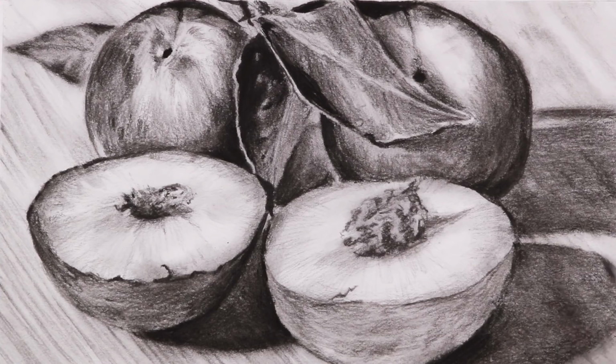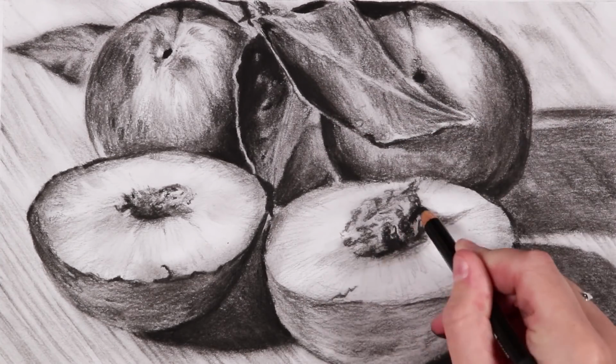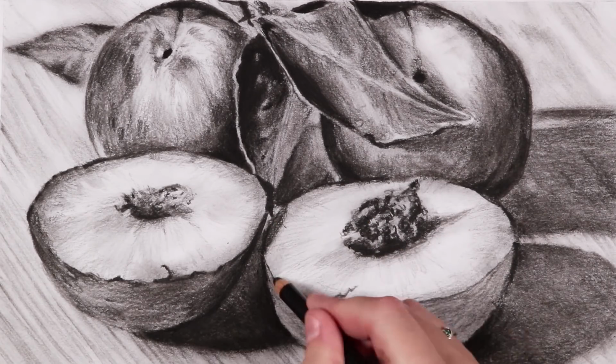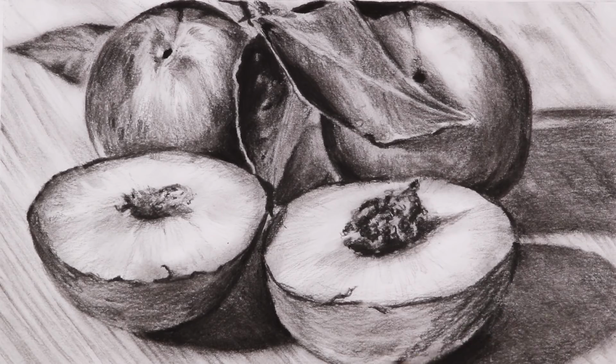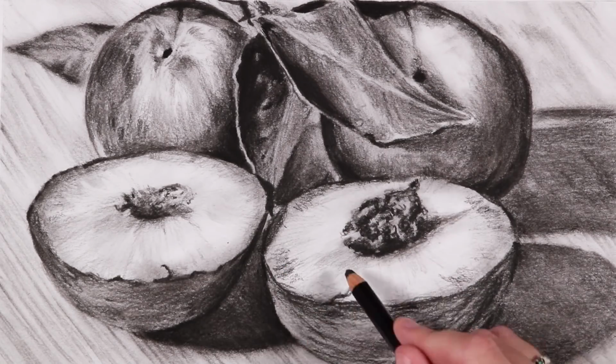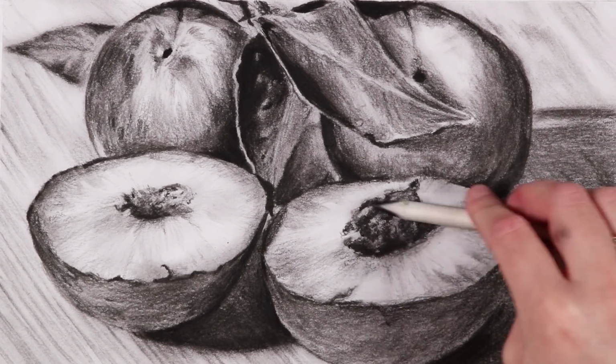Look at it and look at your reference. How light or dark is that value compared to the area next to it? And see if it's the same in your drawing. I've found that looking at value relationships makes it so much easier to judge if one value is correct. Rather than just looking at that one value, look at all of the values around it and are they all correct?